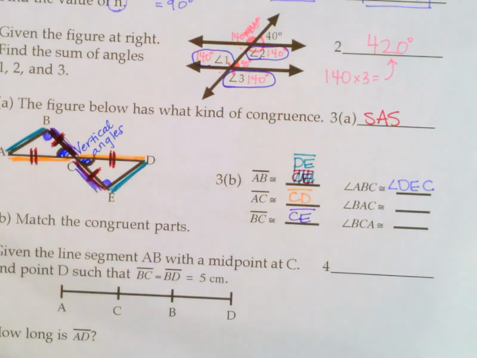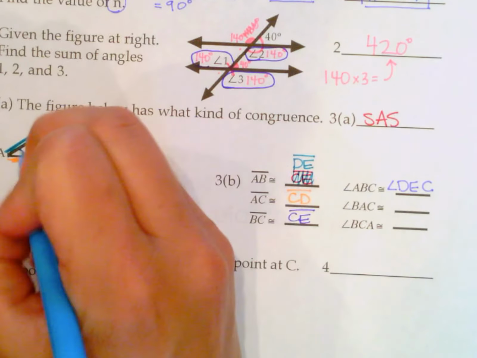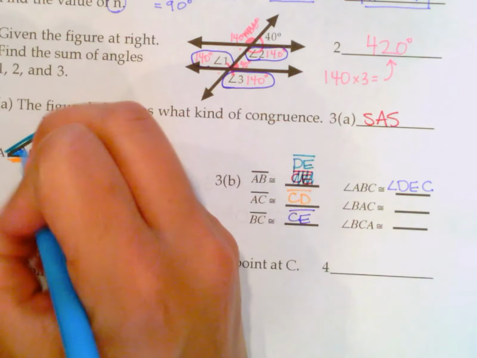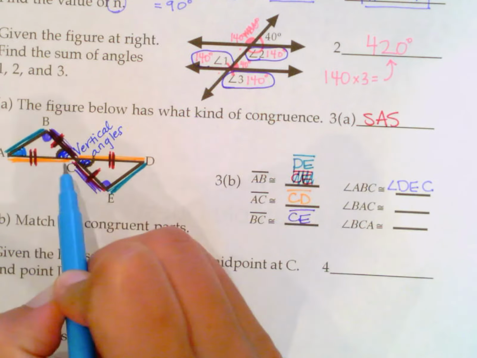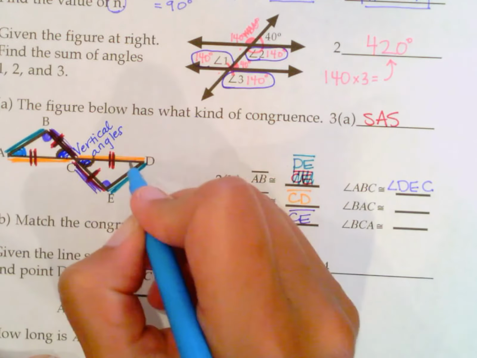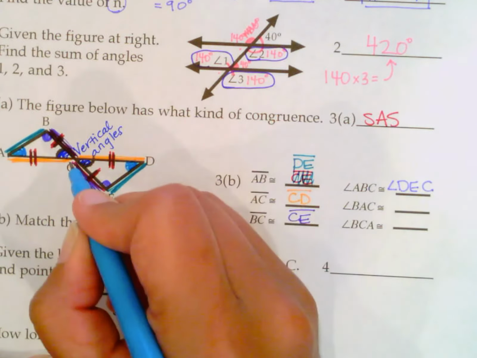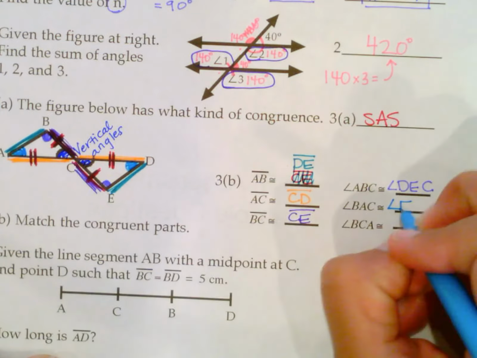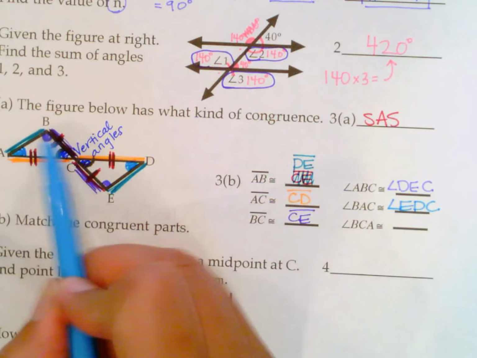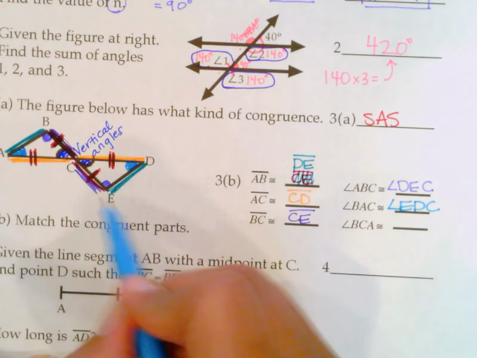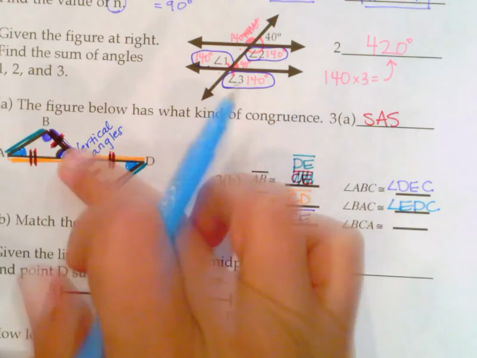All right. Angle BAC. So BAC, that's this angle right here. And the congruent angle is going to be between the green and the orange. So the green and the orange, that's here. So that is angle EDC. Angle EDC. So BAC starts between the green and the purple. This one starts between the green and the purple. EDC. So you have to keep the same kind of pattern going here.